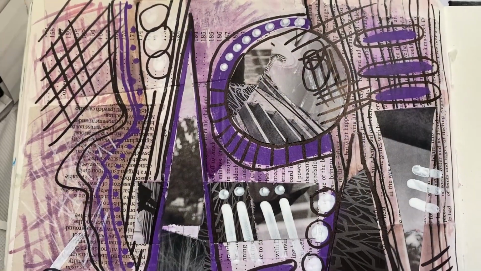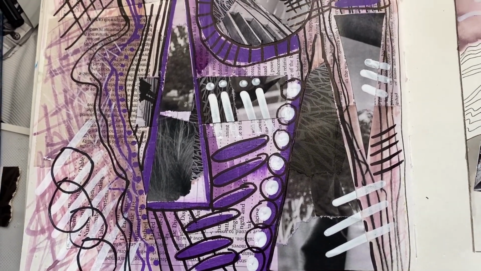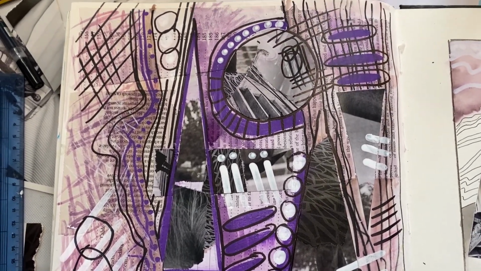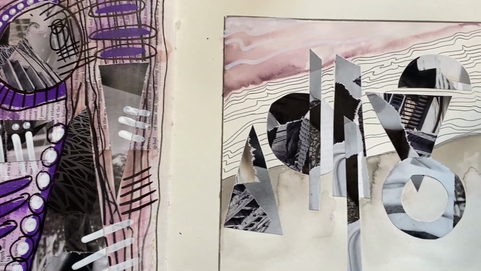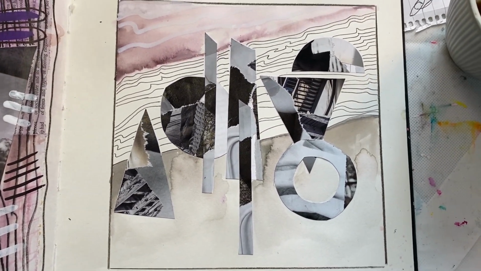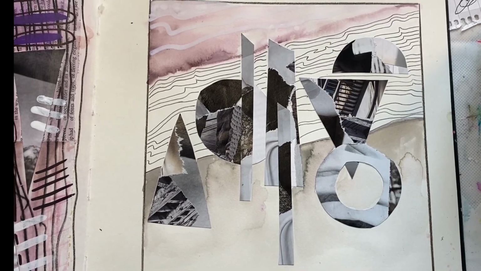So I've done a little bit more on this one. Actually really enjoyed doing that. That was great fun. But you can see I've just added some more marks really. And then moving across to this one, I just did some contour lines, so it still has a bit of a landscape feel, I think.